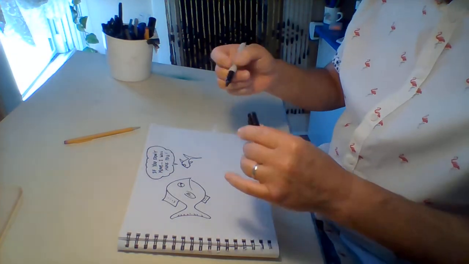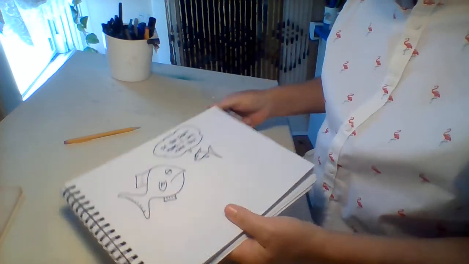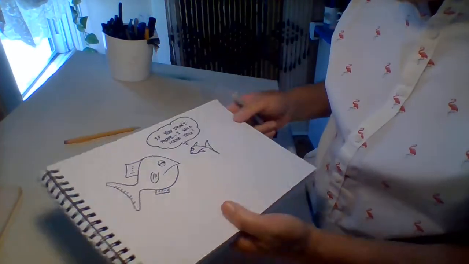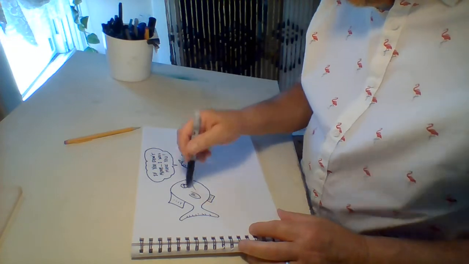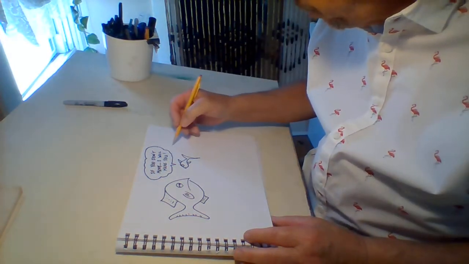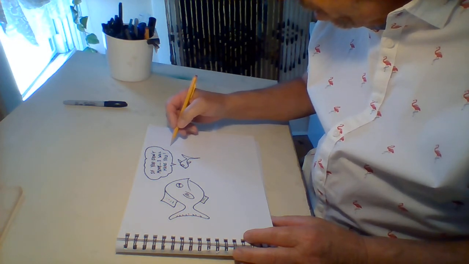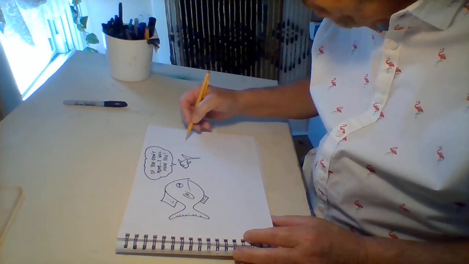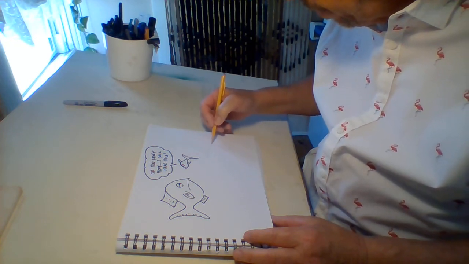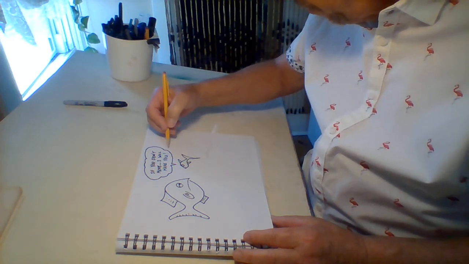Okay. Now, if you don't move, I will make you. This will all be erased. The pencil will be erased. Why does he not care? Well, let's draw this in a pencil. What that fish doesn't see... I'm going to run right off the page.